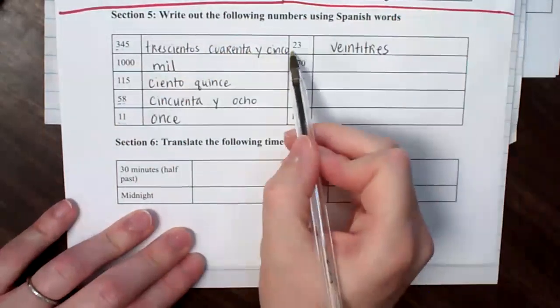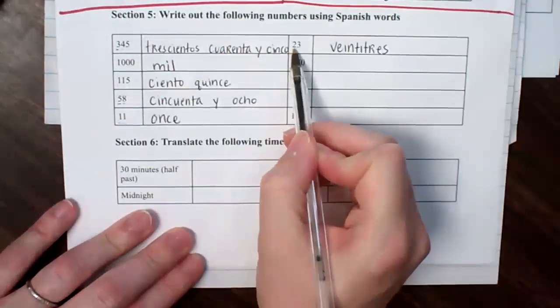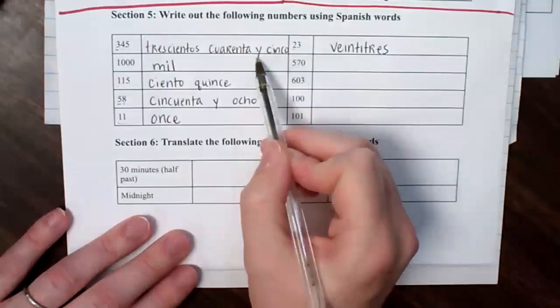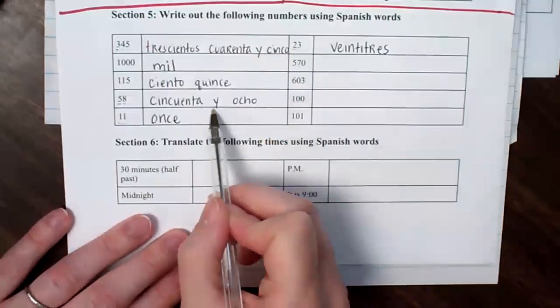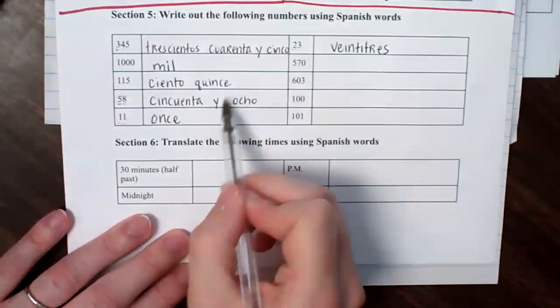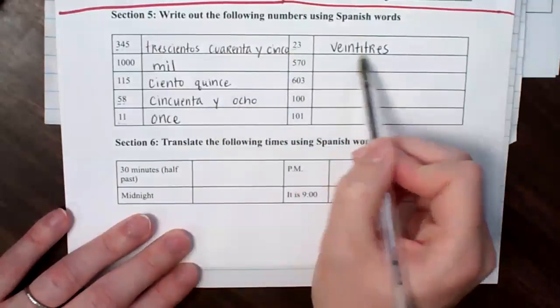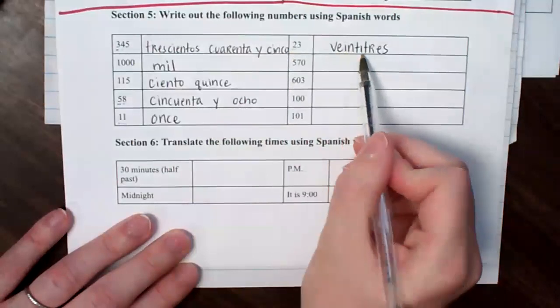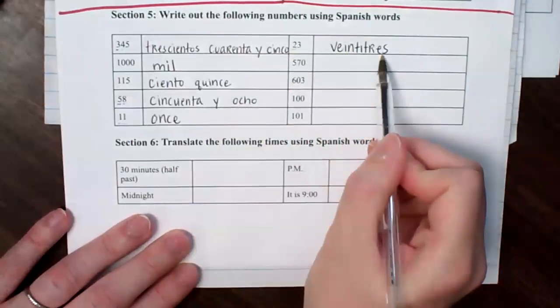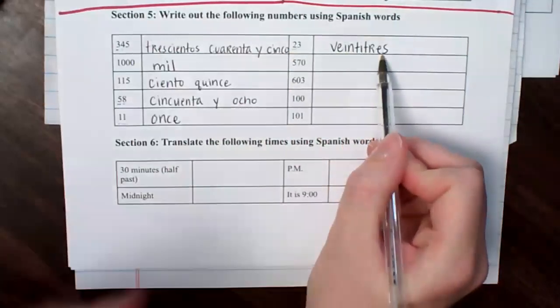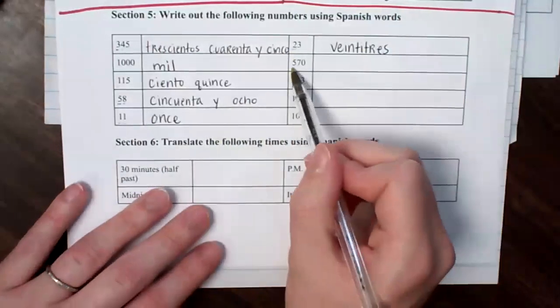Remember, when we're talking about numbers in the 20s, we don't put the Y, the E, like we do in other numbers. We actually combine them into one word. We say 23. It sounds the same, it just looks a little different.